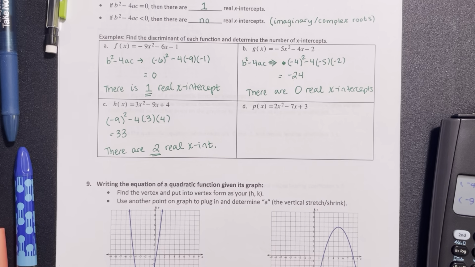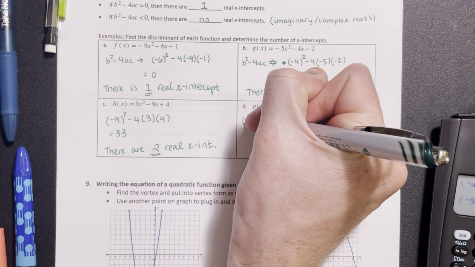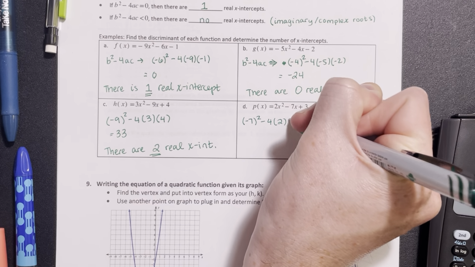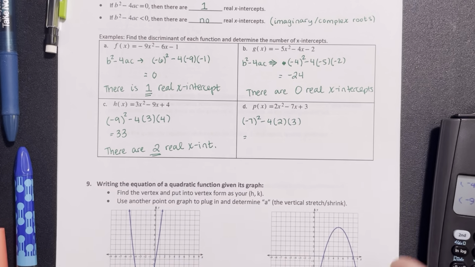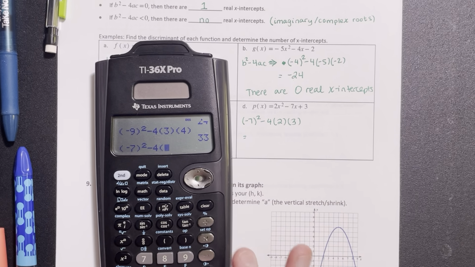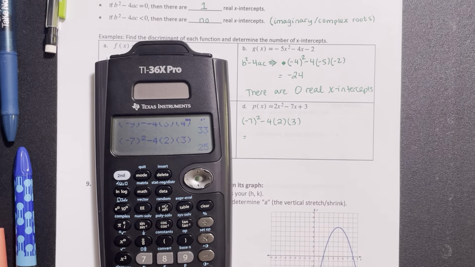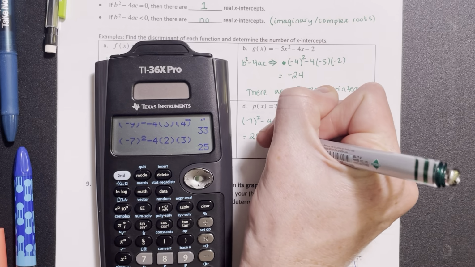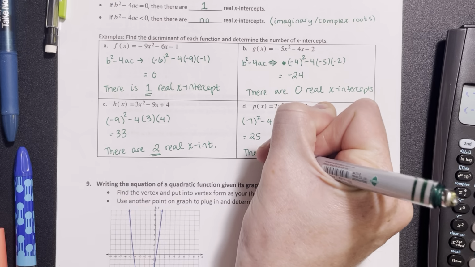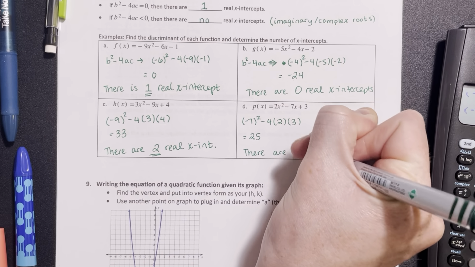And then D, we have b squared is negative 7 squared minus 4 times 2 times 3, which is 25. That's still positive, so there are again 2 real x-intercepts.